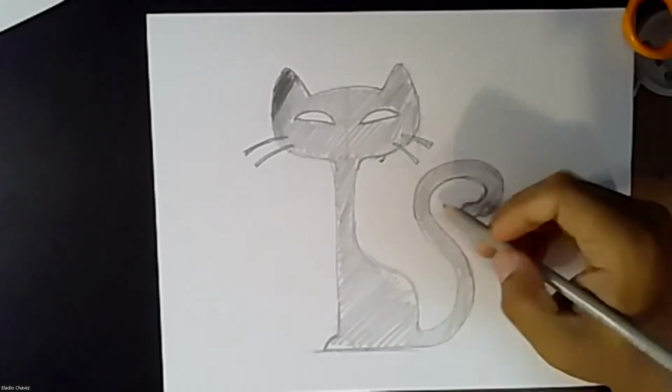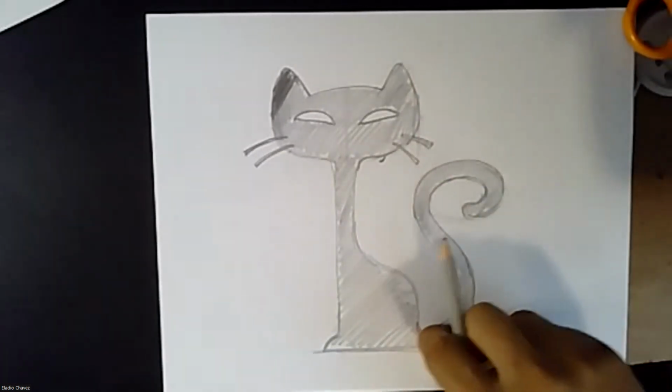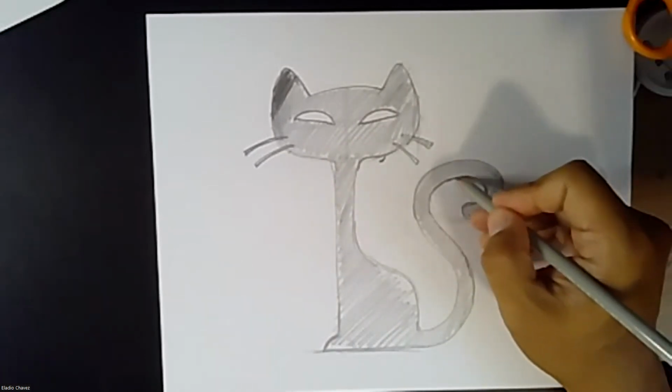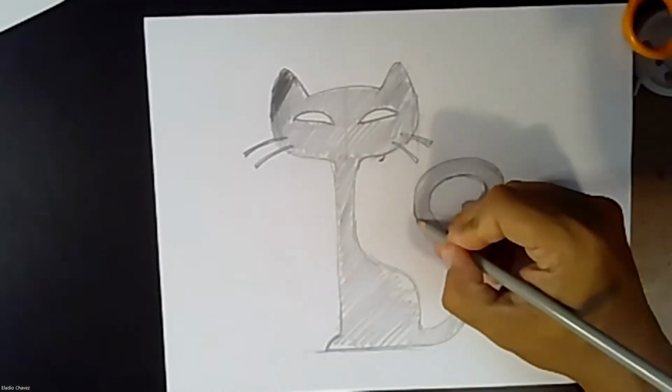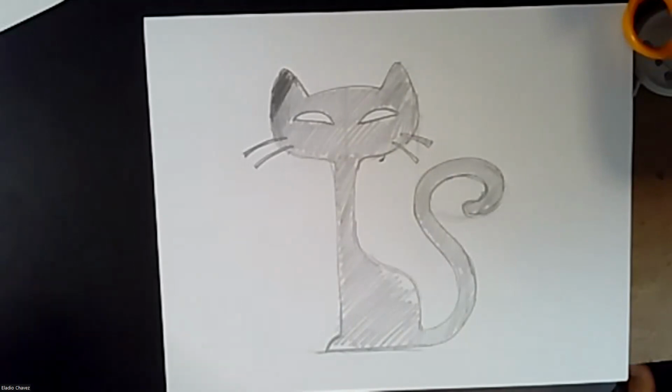The hardest part of the cat is probably trying to get that parallel. And that's a good practice, that same thickness. Because you're drawing one line and then you're trying to draw another line, but you're drawing the form, that shape, that tail shape. Shake that tail feather. All right, there's our cat.